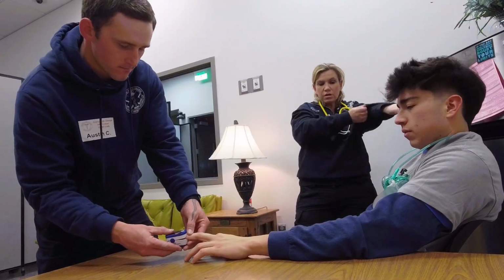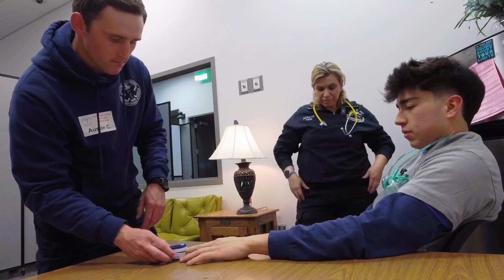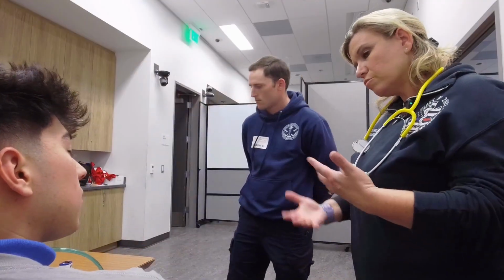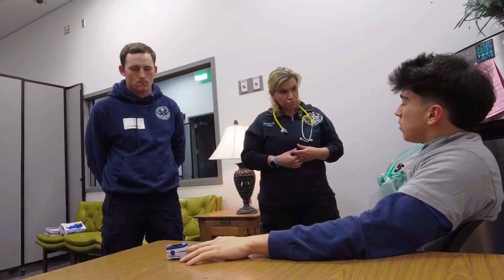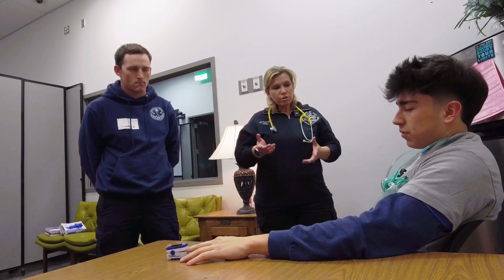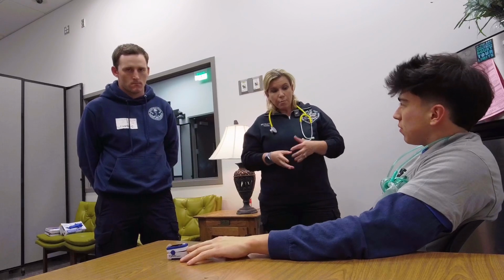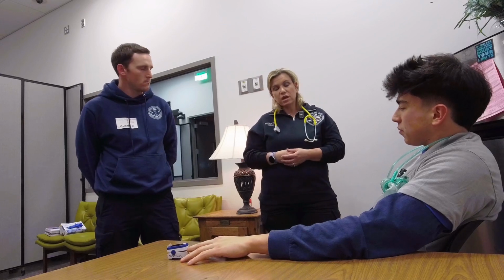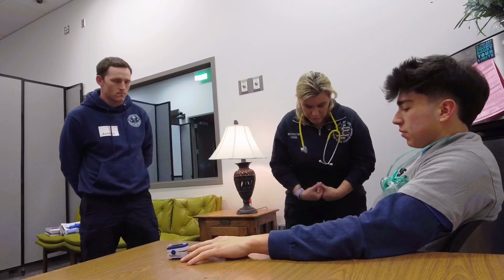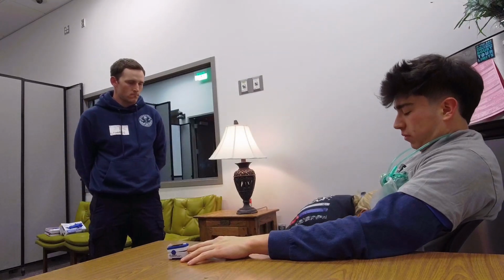Now, he is on a non-rebreather mask at 15 liters right now. Sir, can you tell me how your respirations feel? Do you feel like you're having an easier time breathing? Way easier. Okay. So we're going to bump you down to 10 liters per minute and maybe decrease some of that oxygen a little bit. So we look at the pulse ox reading, and on the 15 liters, he's sitting at about 99, 98%. But we're going to bump it down to 10 liters, and we're going to see.